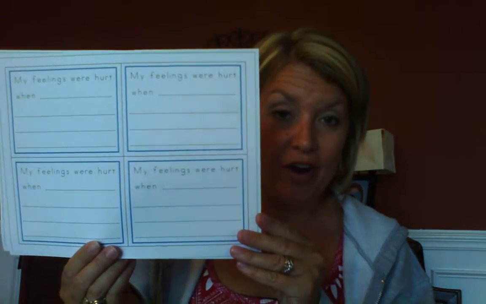Basically what it is, after we read Hurty Feelings, I pass out cards to my students. These are the Hurty cards, and it says "my feelings were hurt when," and I have my students jot down a time in which they may have been hurt or had somebody hurt their feelings. They jot that down on the card, they don't put their name on it, and they take the card and slide it into our Hurty Box, which is just a small box of tissues. These are all the cards inside.